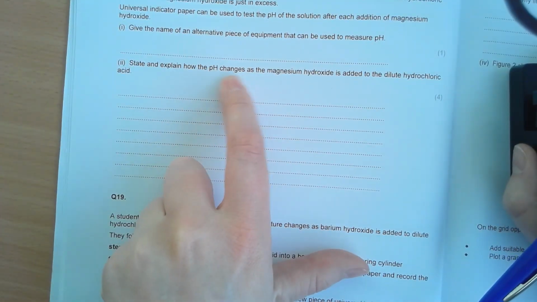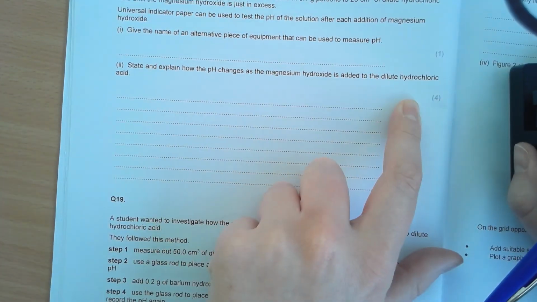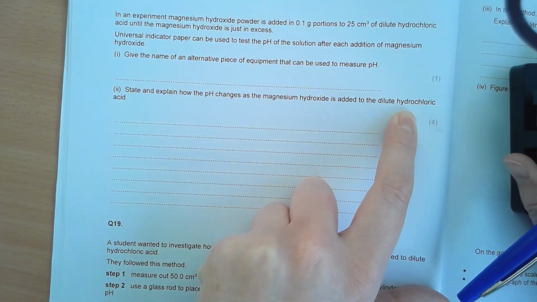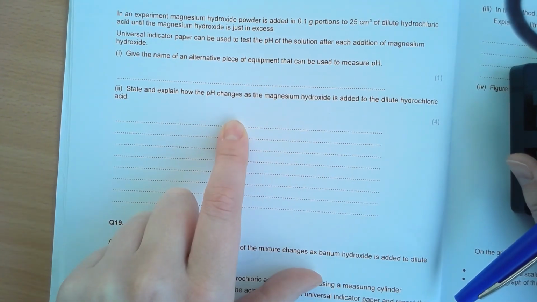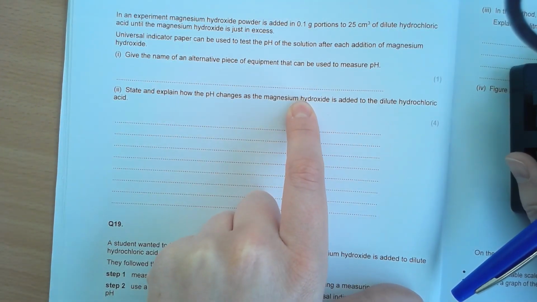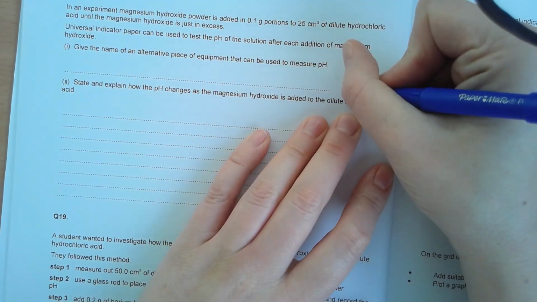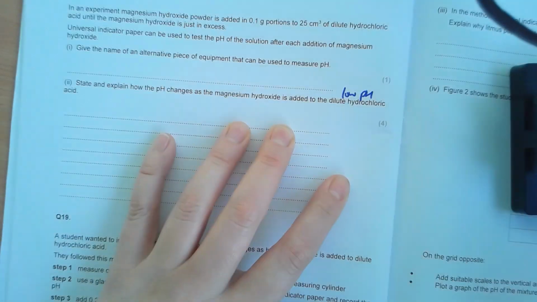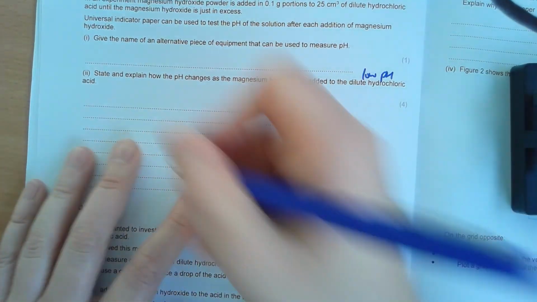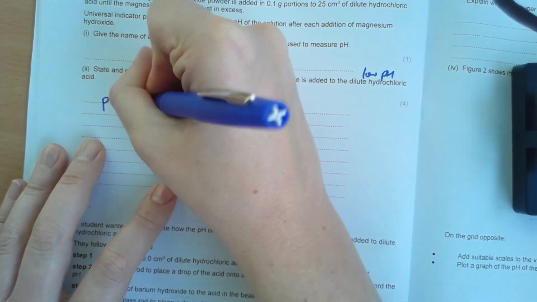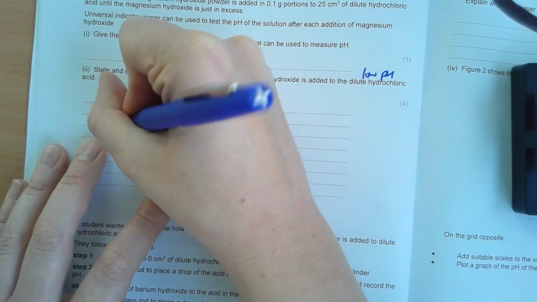Again, this one: state and explain how the pH changes as magnesium hydroxide is added to the dilute hydrochloric acid. So magnesium hydroxide is a base, you're adding it to an acid. The acid is going to start off with a low pH, and as you add the base, the pH is going to increase.